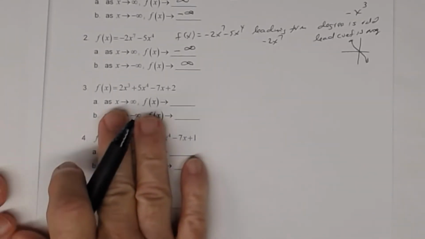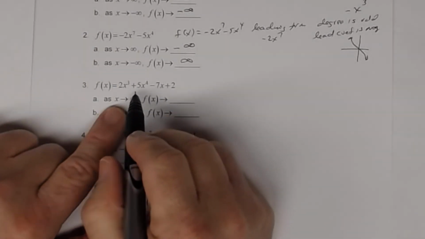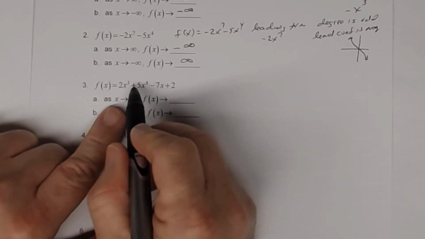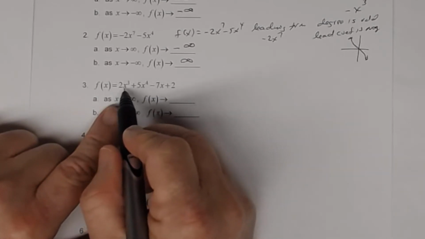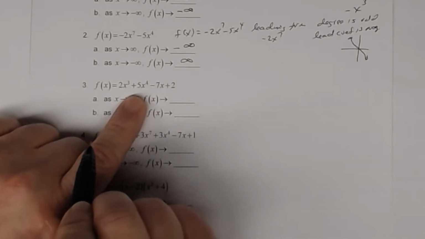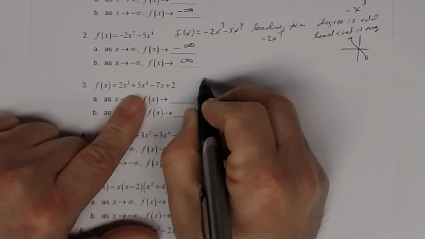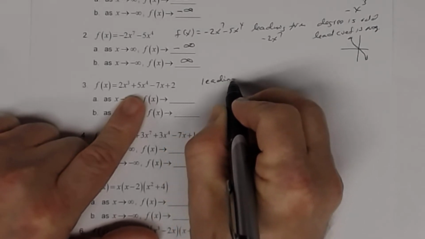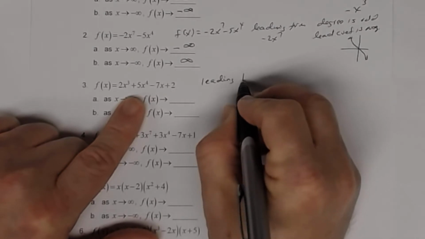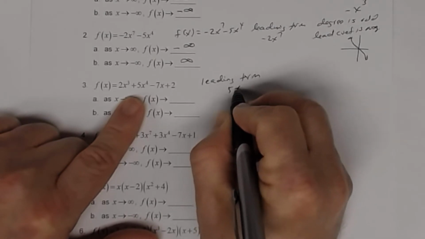All right, number three. We have this function, but notice it's not in descending order. So again, don't always assume that the leading coefficient is your first term. In this case, I didn't mean the leading coefficient, I mean the leading term. The leading term is 5x to the 4th.